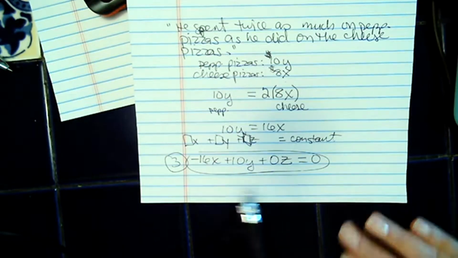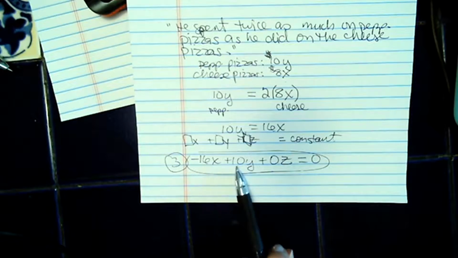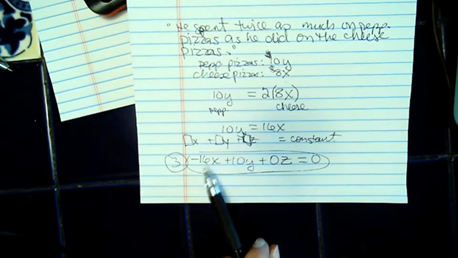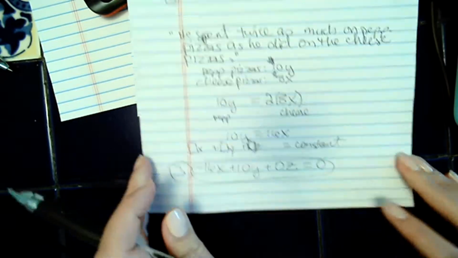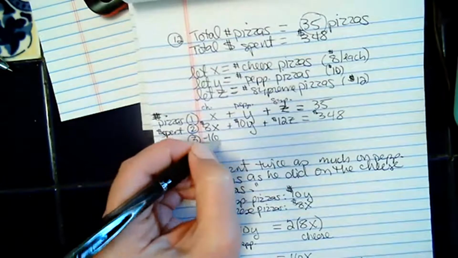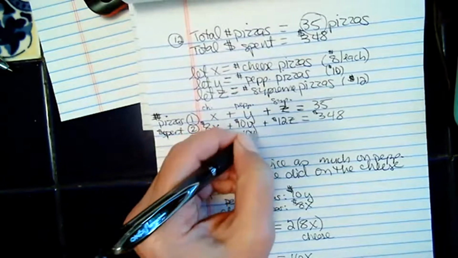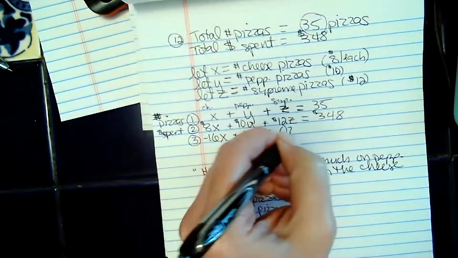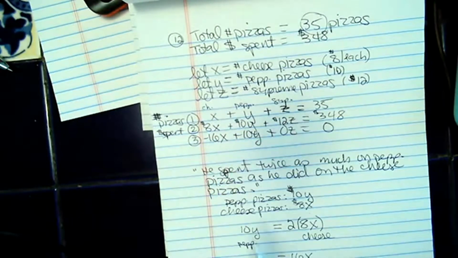Okay, so it looks a lot more fancy than just the amount of money spent on pepperoni pizzas is twice the amount of money spent on the cheese pizzas, and then rearrange it. So let me go back and fill it in as my third equation here, now that I've got it rearranged. So negative 16x plus the 10y plus 0z equals 0.